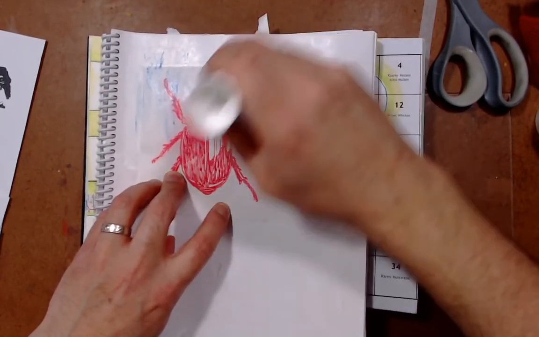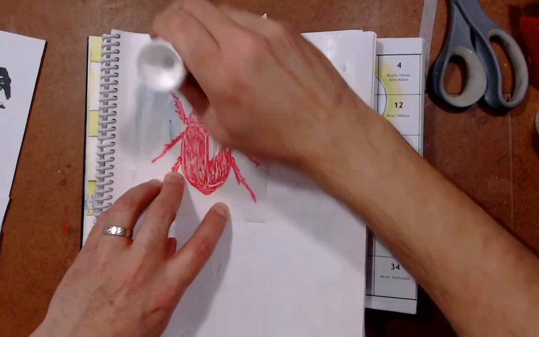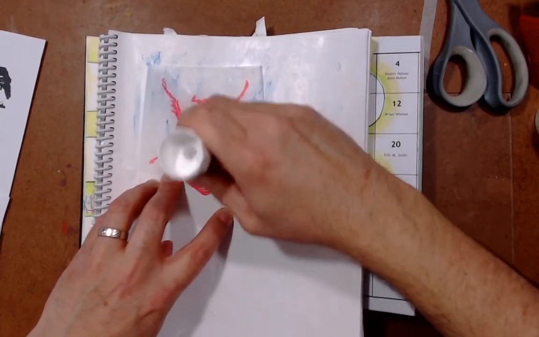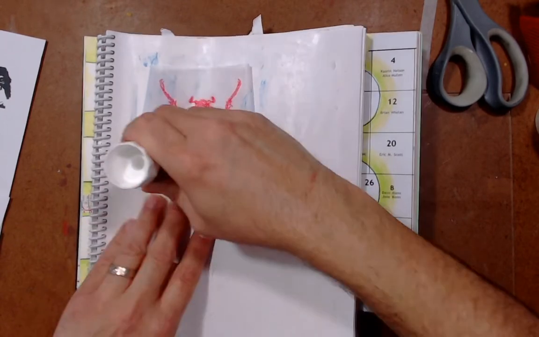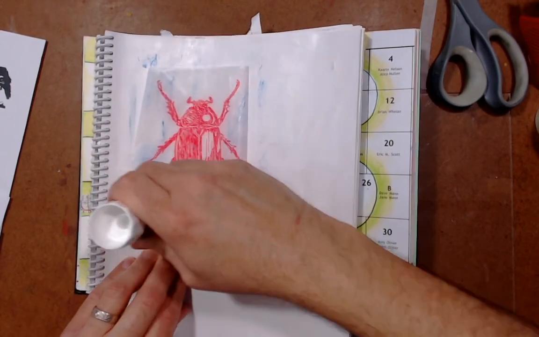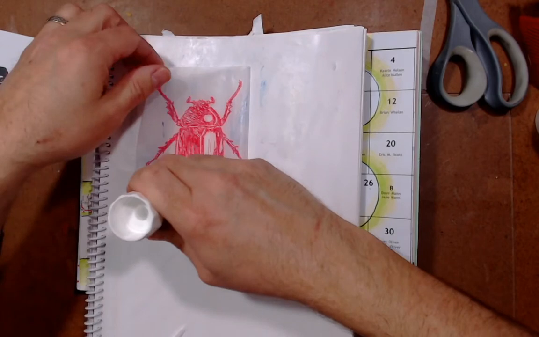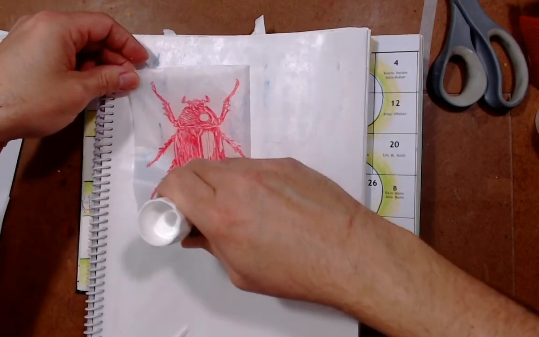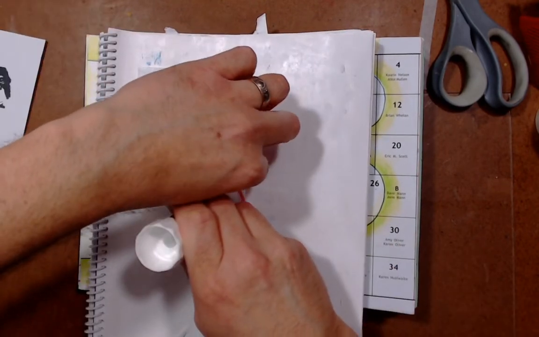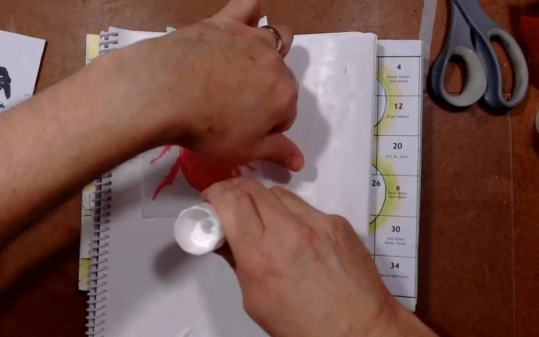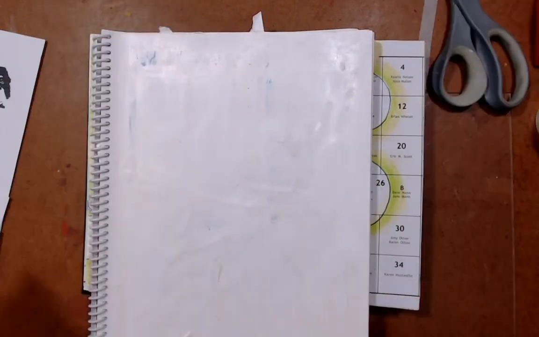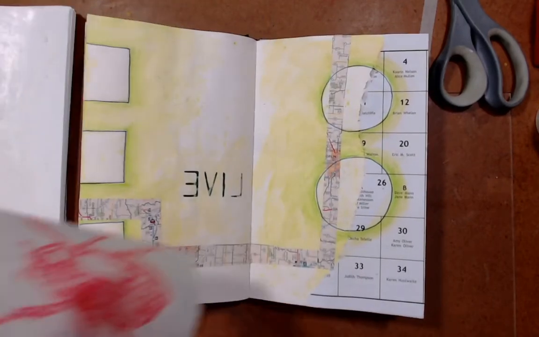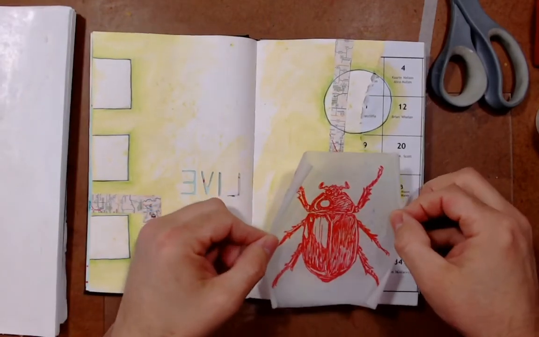And this is how I know that this glue stick dries totally clear, because I've used it on tracing paper and I've used it on tape transfers, and then you can see how it's wanting to roll up, and that's just because even though the glue stick doesn't have a lot of moisture, the tracing paper is very thin. Okay, and pick it up and stick it down.